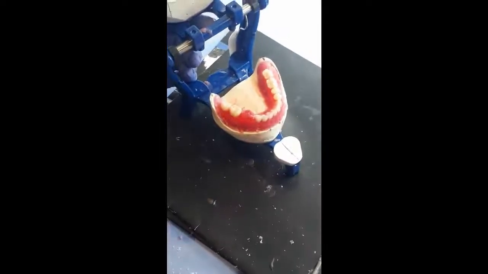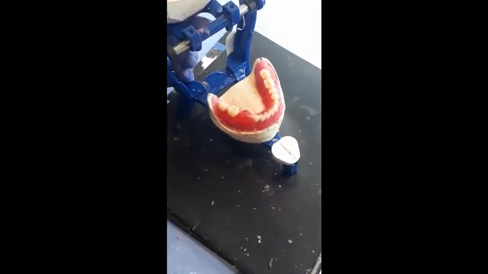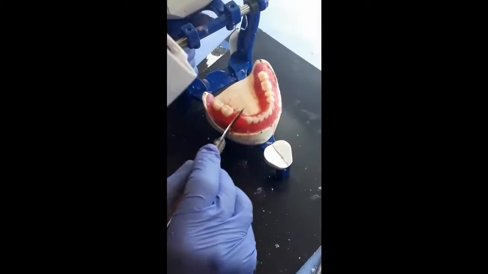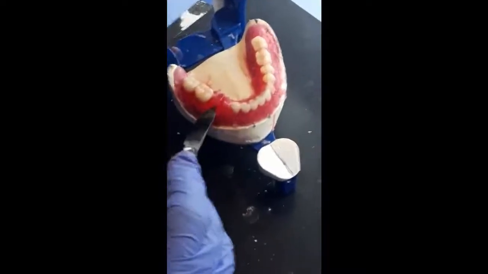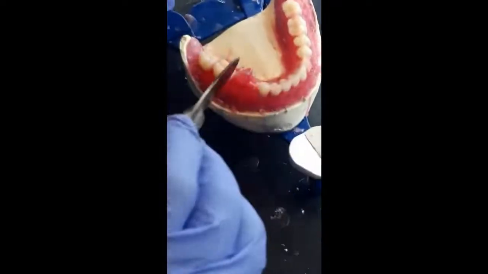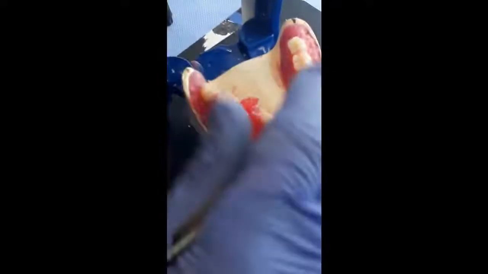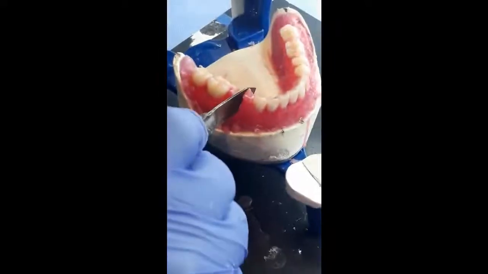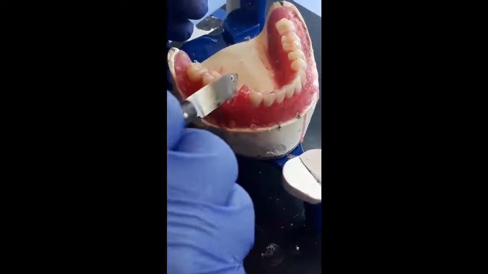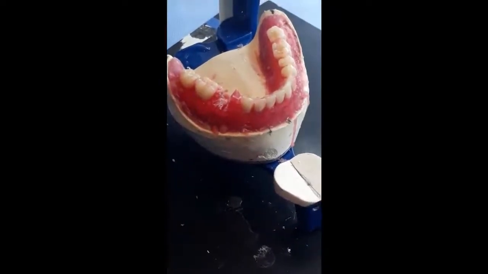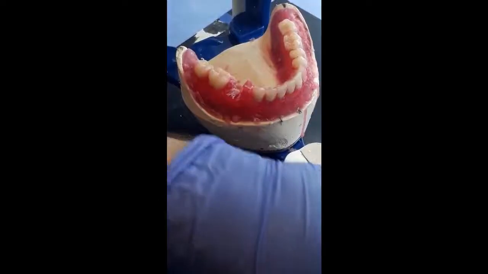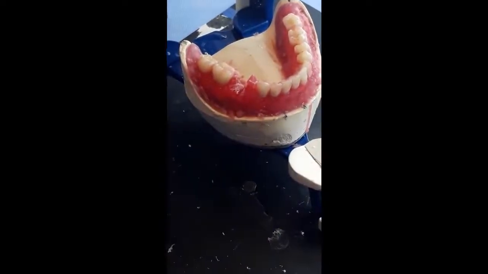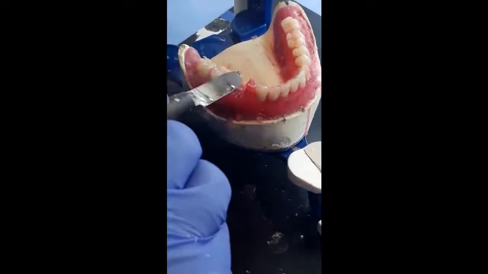Now we proceed to the setting of the premolars. We put the second premolar. I remove the wax in the area and soften the wax in the area.